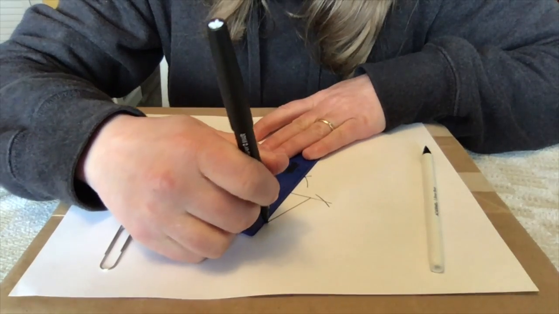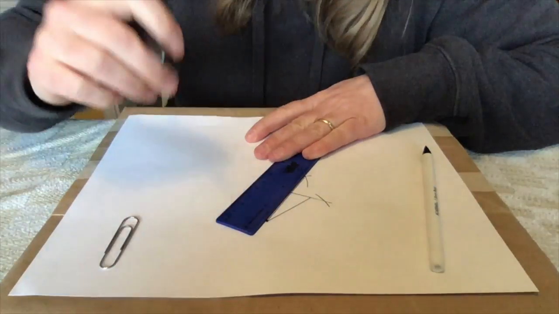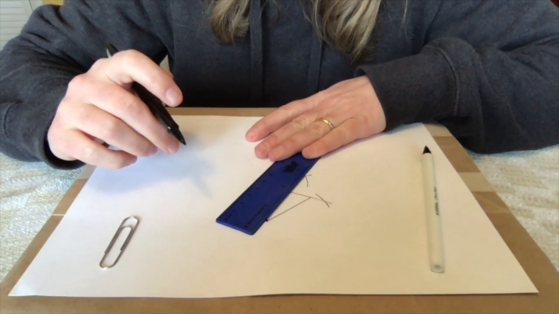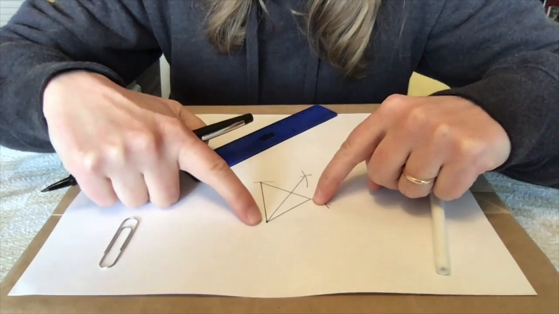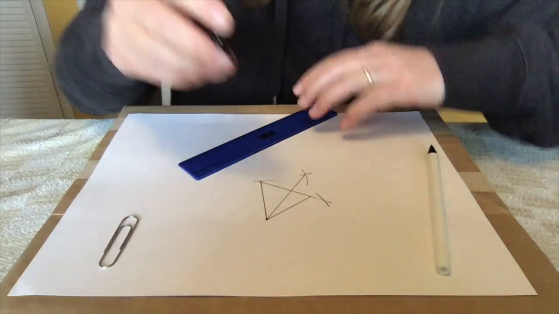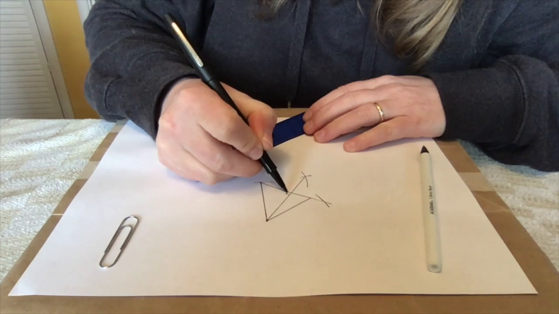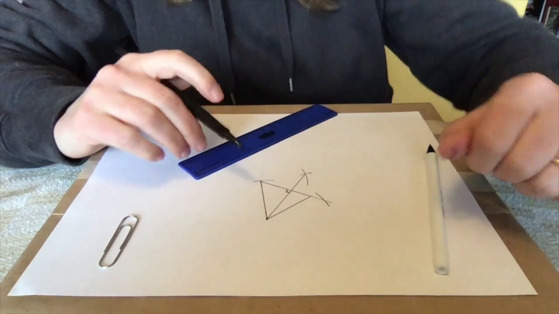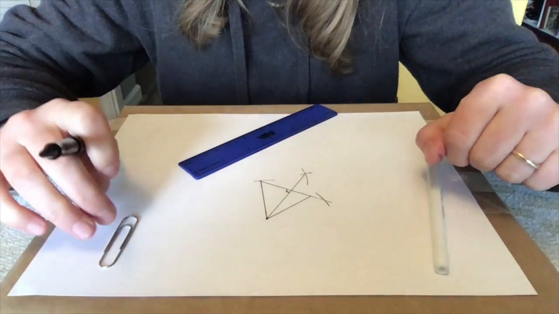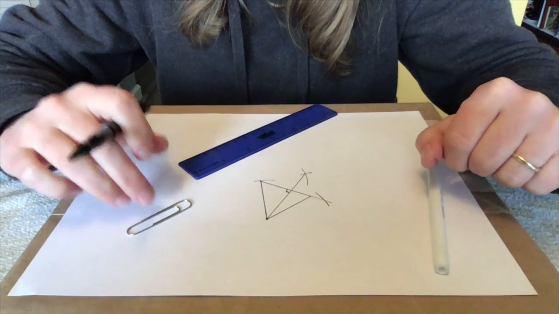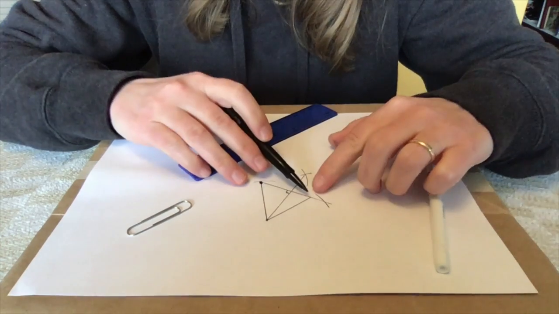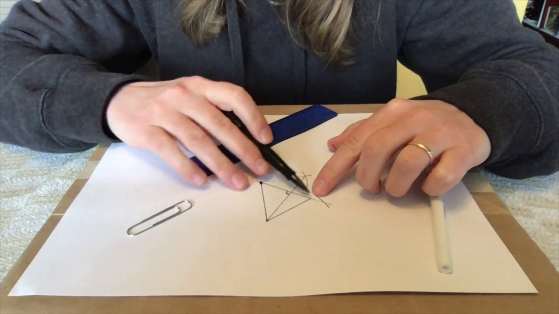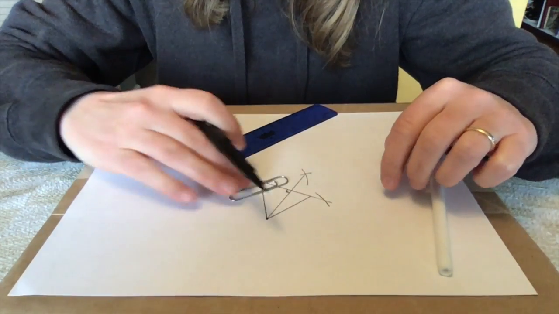It is perpendicular to this side of the triangle, and it goes through this vertex. This, what I just drew, is called an altitude. I'm going to do the same thing for the other two sides of the triangle. I'm going to go from this vertex, and I need to drop a perpendicular to the opposite side.